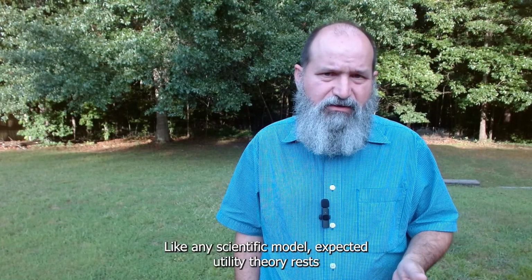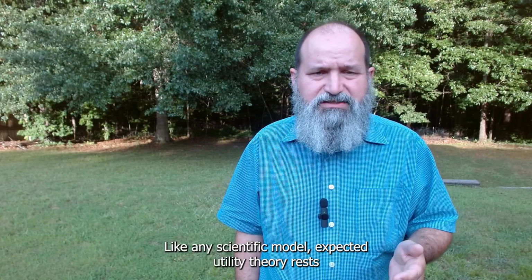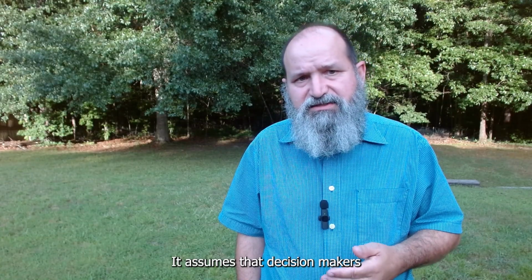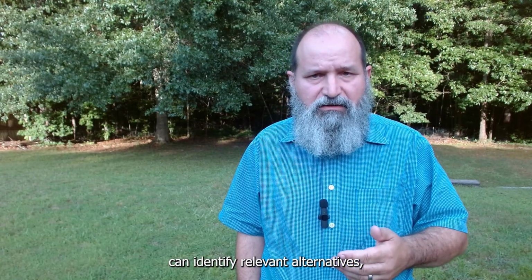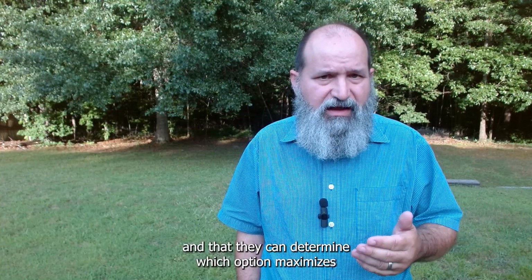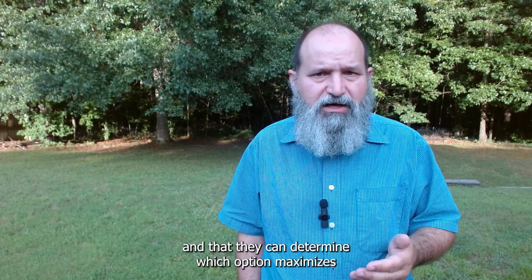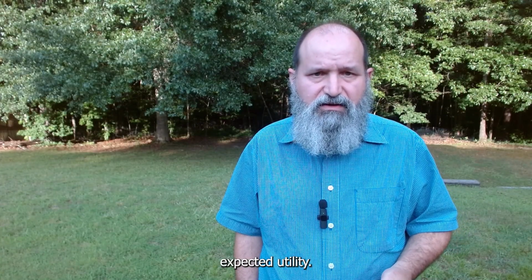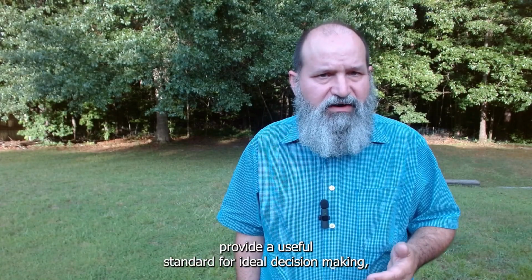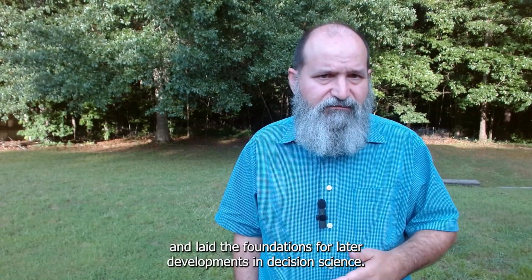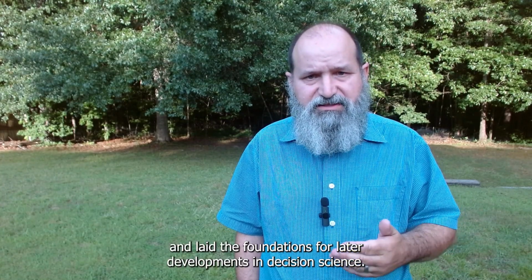Like any scientific model, expected utility theory rests on a set of assumptions. It assumes that decision makers can identify relevant alternatives, that they can evaluate their consequences, and that they can determine which option maximizes expected utility. These assumptions provide a useful standard for ideal decision making and laid the foundations for later developments in decision science.